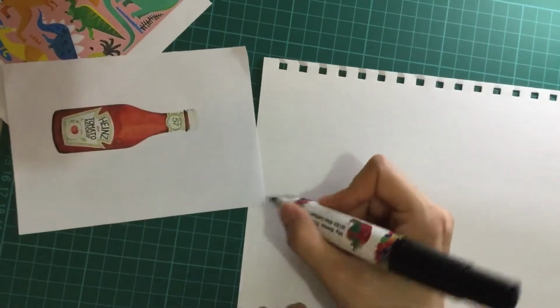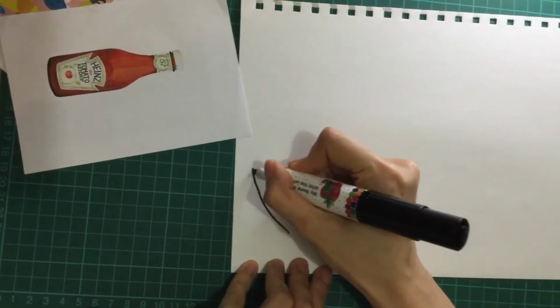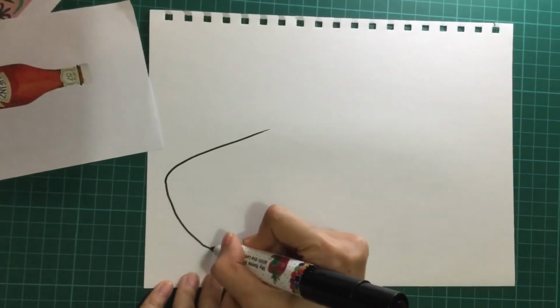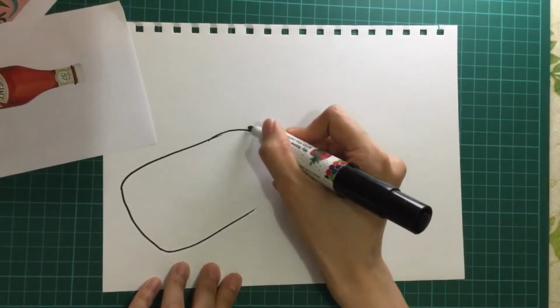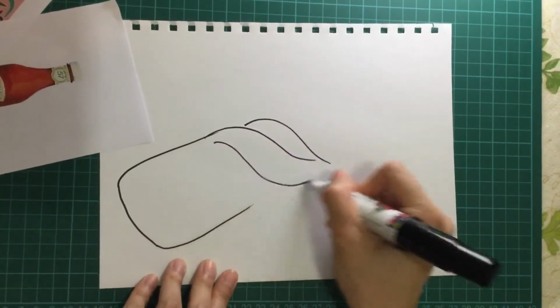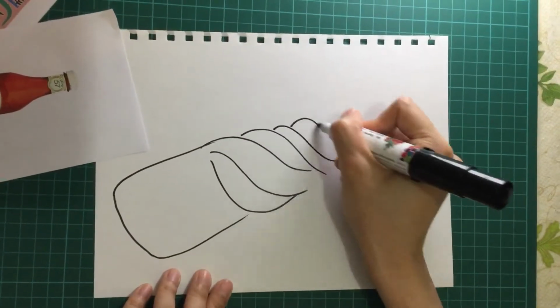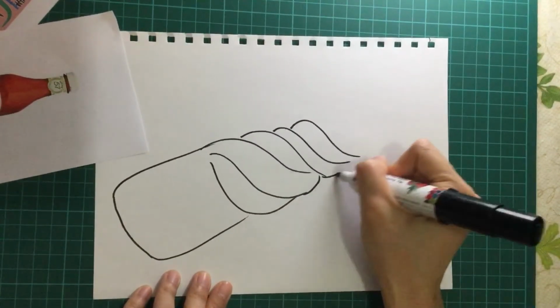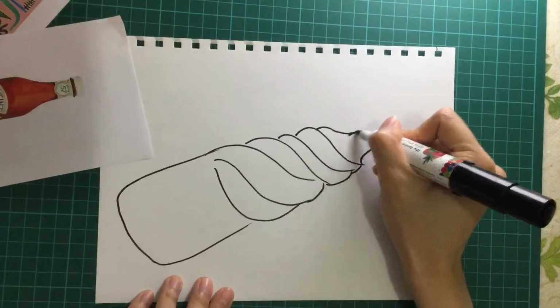Again, I'm going to use a marker to show you how to do it, but when you are doing it at home, you can simply use a pencil. Because I'm thinking about twisting like a towel, when you twist a towel, it will look like this, right?